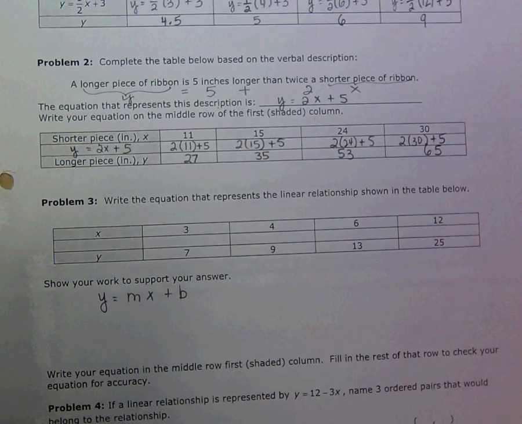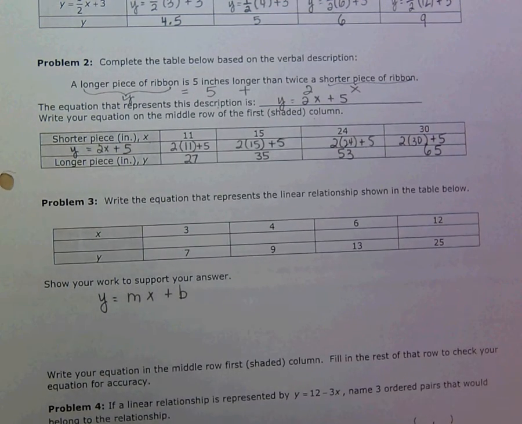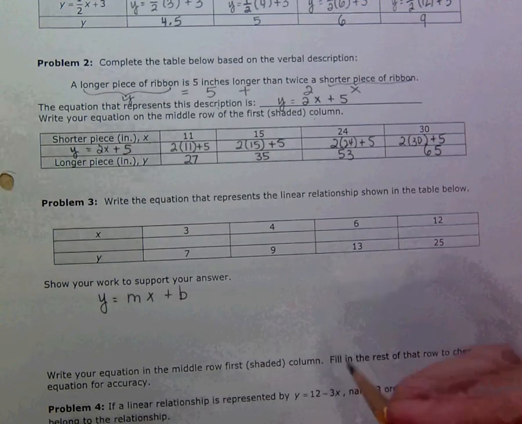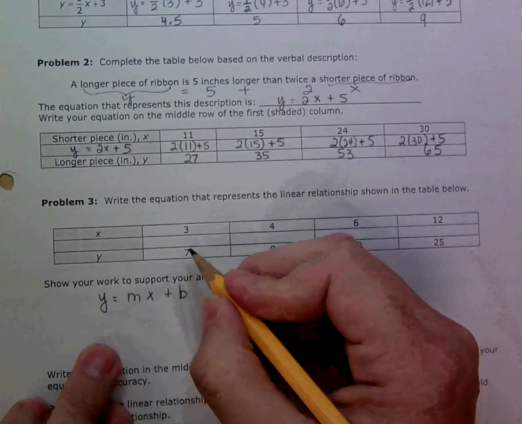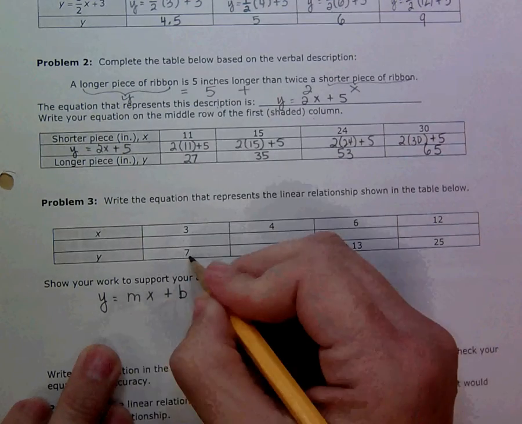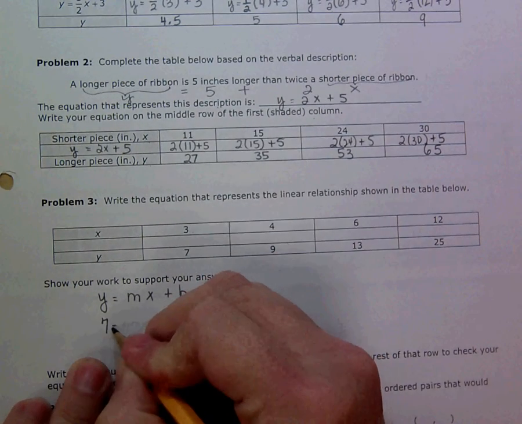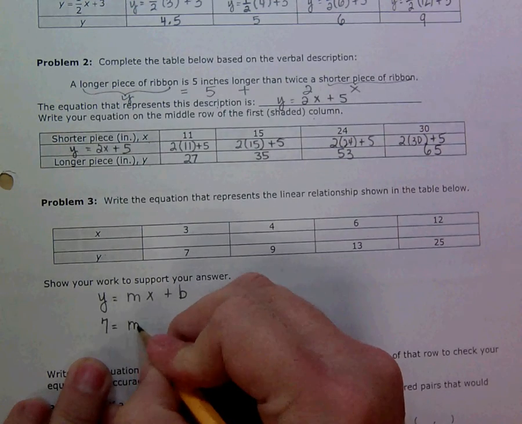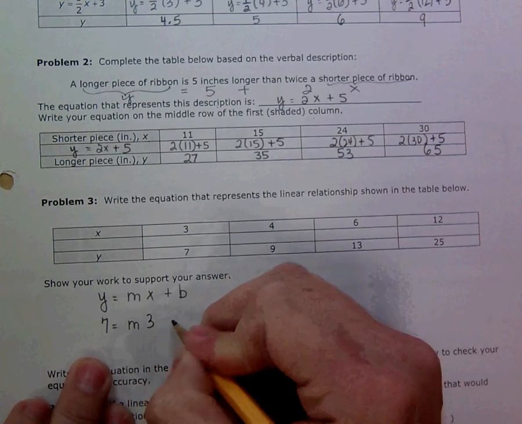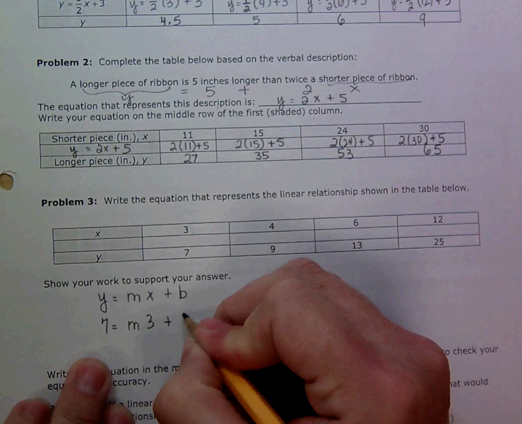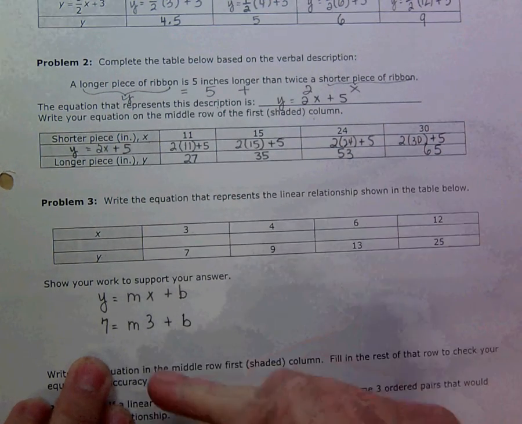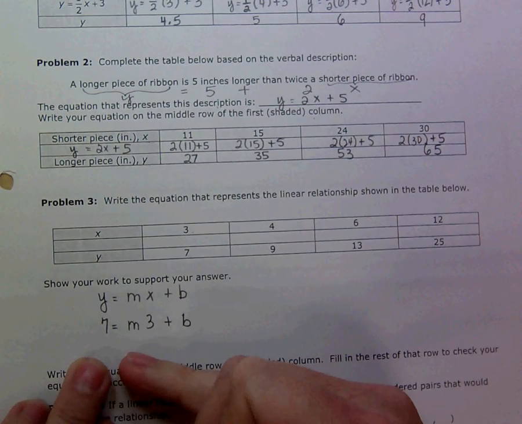Okay? So, to solve this, I'm going to put the 7 here because y is equal to 7, and we know that m times 3 plus a number b would give us what it is.